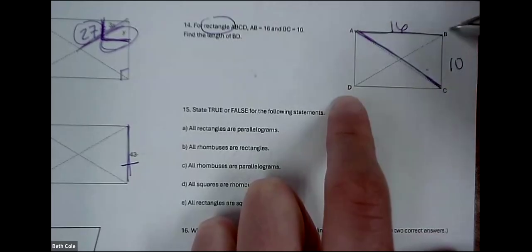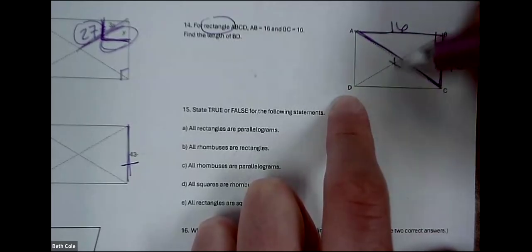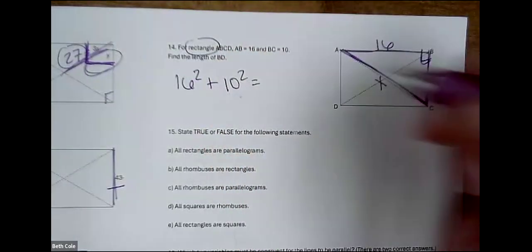Okay, so we're going to look at this triangle right here, and we're going to do our Pythagorean theorem. So it's going to be 16 squared plus what? 10 squared, good, equals x squared. And whatever we get, that's our answer. I do not know what that is off the top of my head, so I'm going to have to type it in the calculator. All right, so let's see. 16 squared plus 10 squared equals x squared.